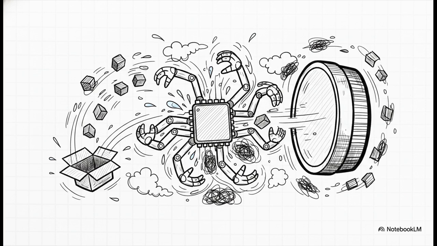If the OS guesses wrong, or if you just have way too many demanding programs open at once, it starts spending all of its time just swapping pages in and out of the disk instead of actually executing any instructions. This dreaded condition is called thrashing. Actually, if you've ever heard your computer's fan spin up like a literal jet engine while your screen just completely freezes, yeah, congratulations, you've experienced thrashing firsthand.